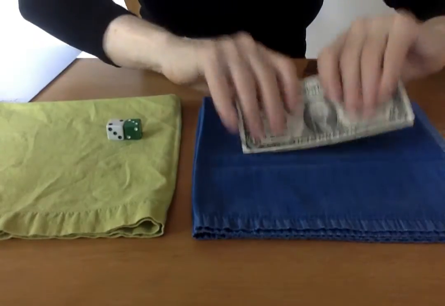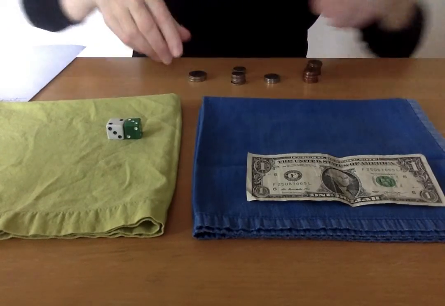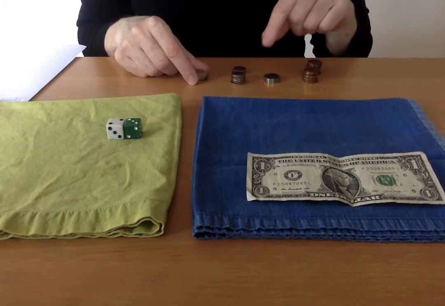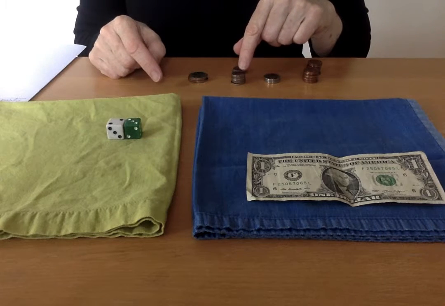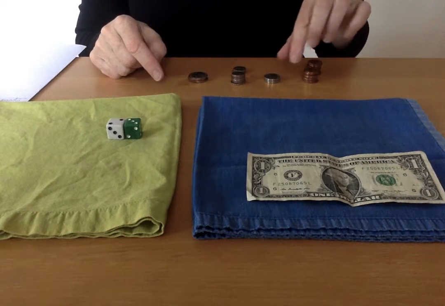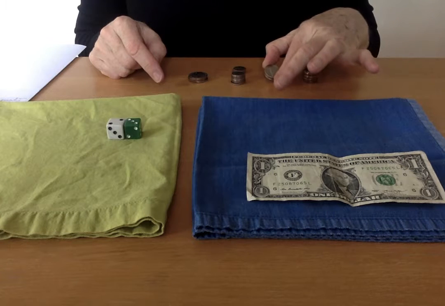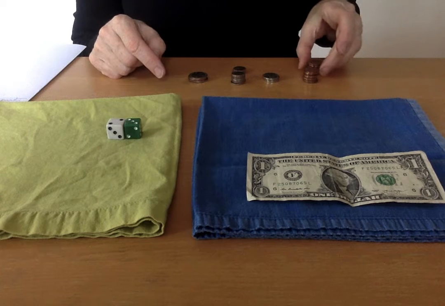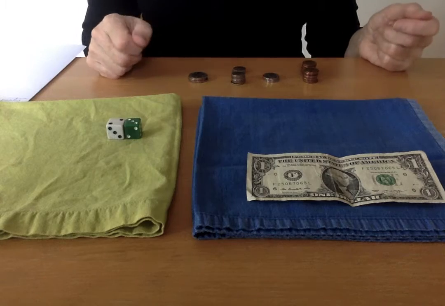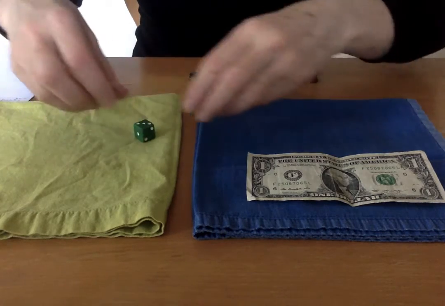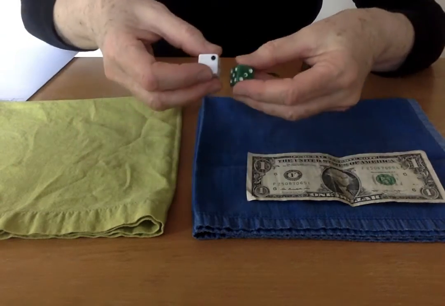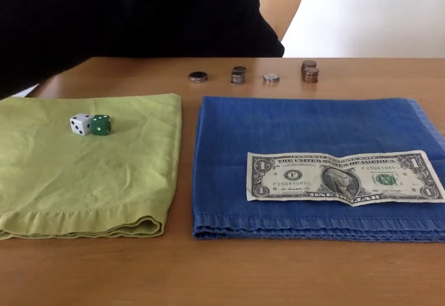This is what you need. You need money, you need $1 to start with. You need some quarters, dimes, I will say at least 15. If you can have 20, better. You need some nickels and pennies. Again, if you can have around 20 pennies, that's great. You need 2 dice.